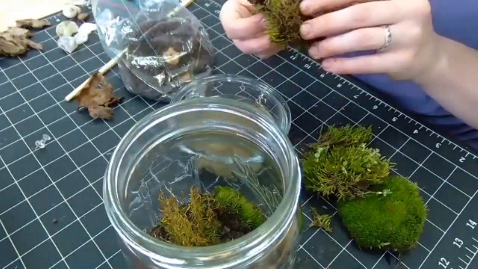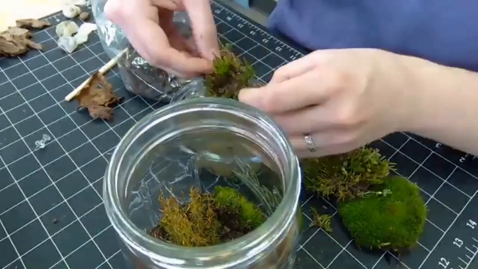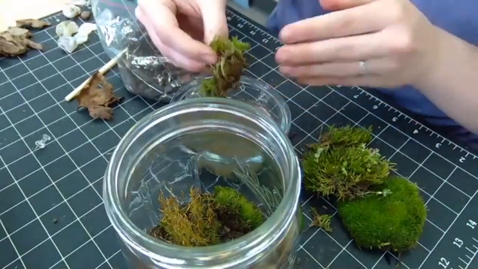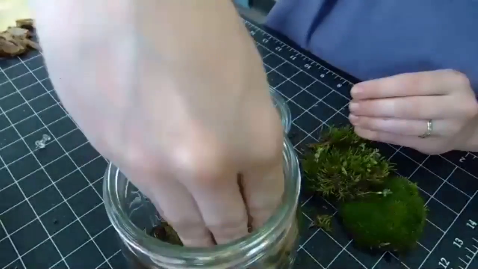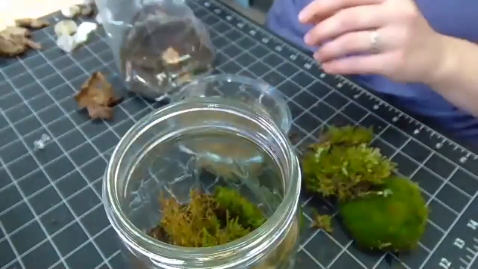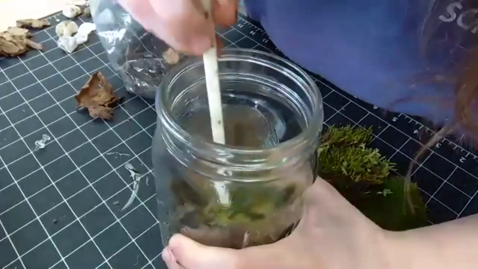So for our plants to survive, we said that they definitely need some water. What else do they need? What else do plants need in order to survive?